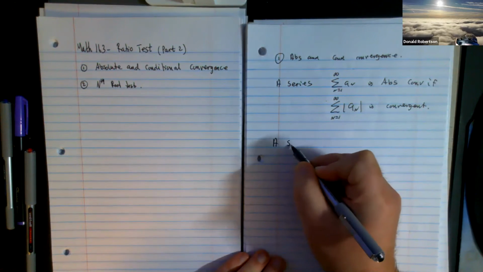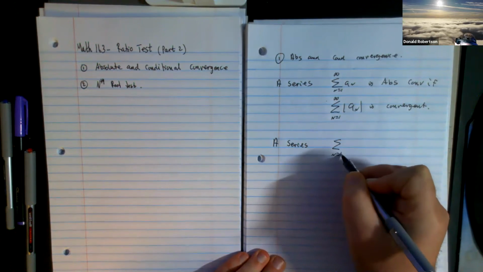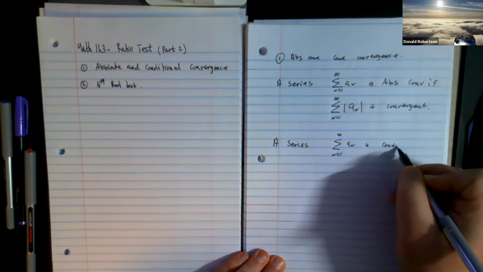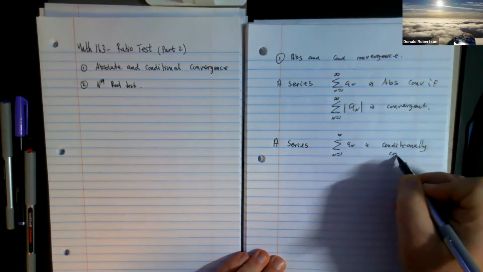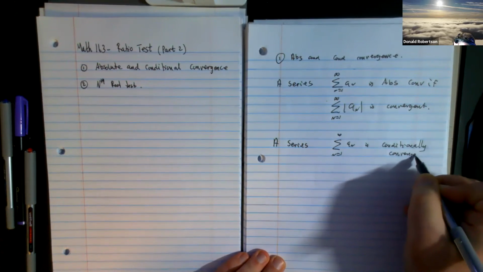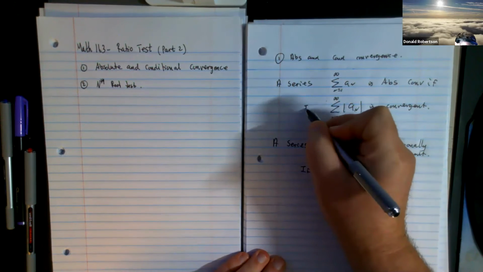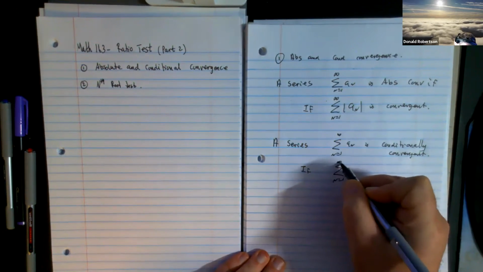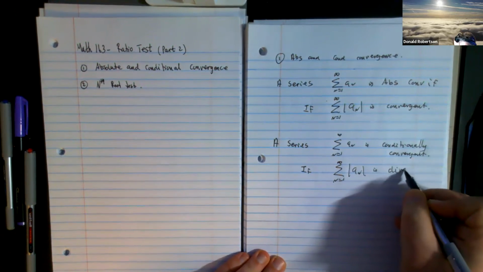Now, a series, n equals 1 to infinity of an, is conditionally convergent if, I guess I should say that, if this fella is divergent.